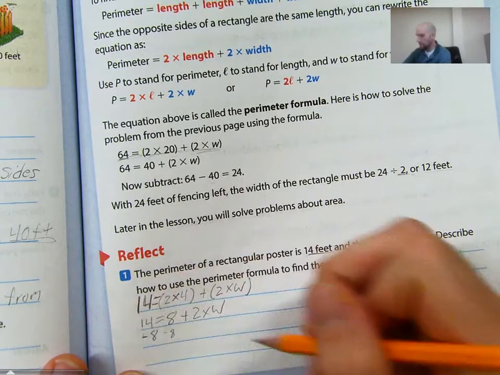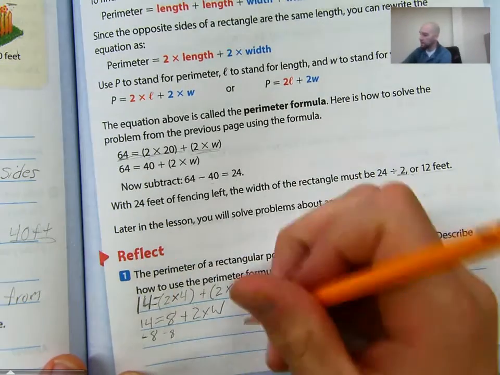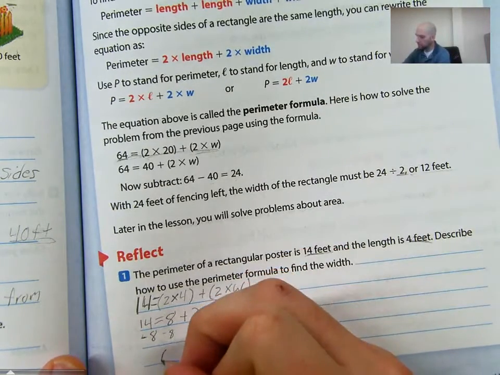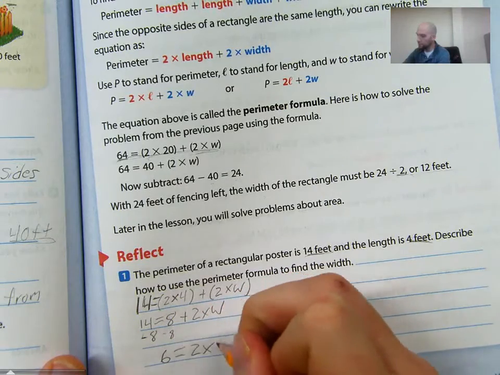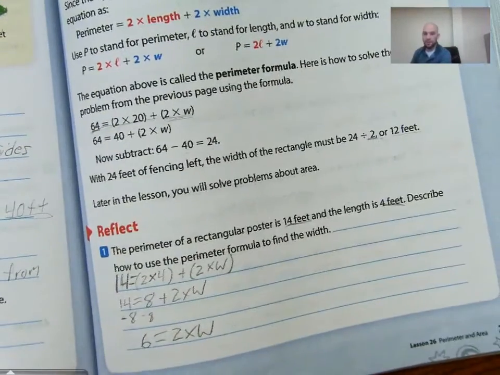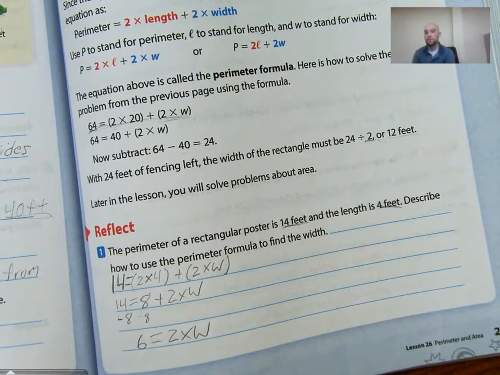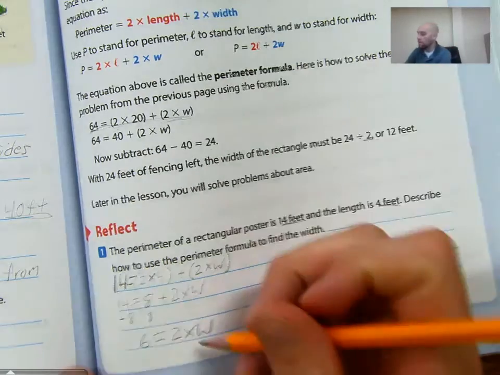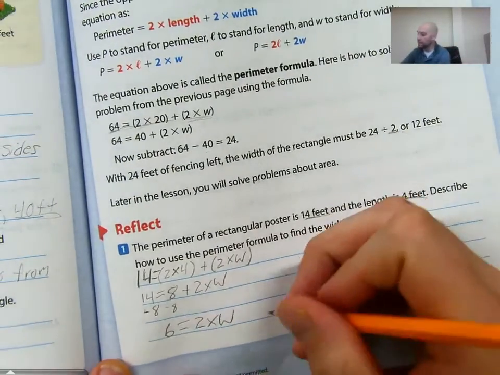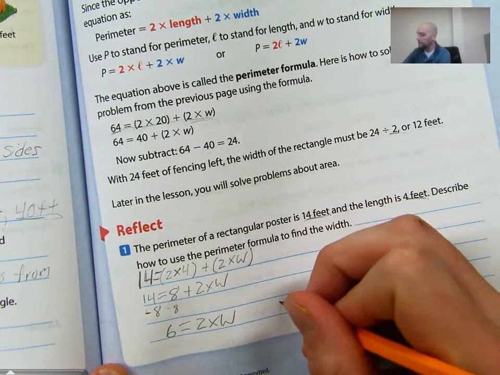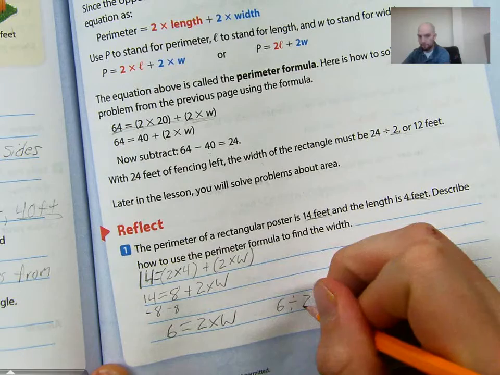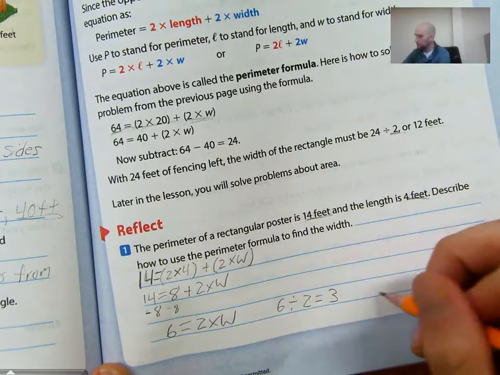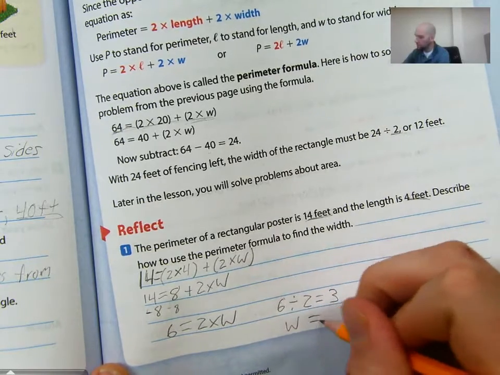And 14 minus 8 is 6. So we know that 6 equals 2 times W. Well, if 6 is 2 times W, then how can we find what W is? If we divide by 2, we can divide our 6 by 2. Equals 3. So W equals 3.